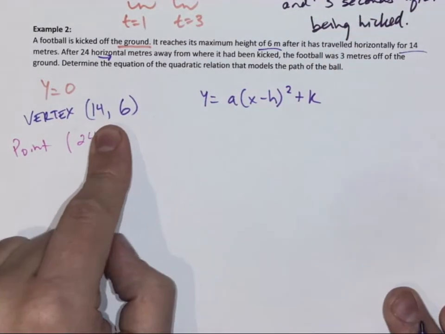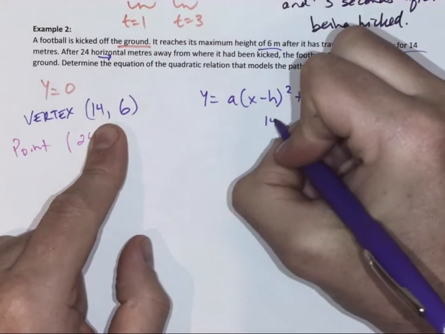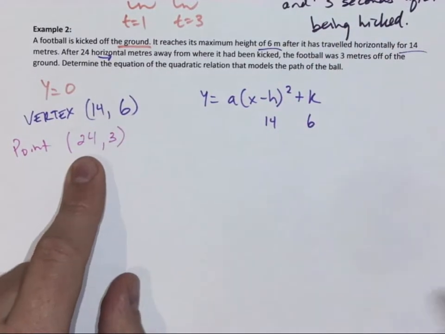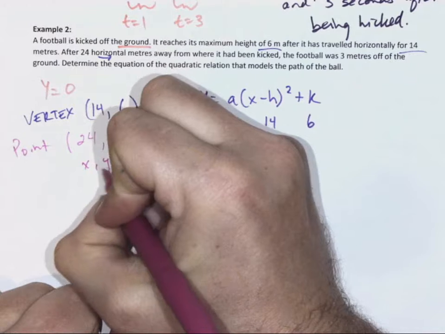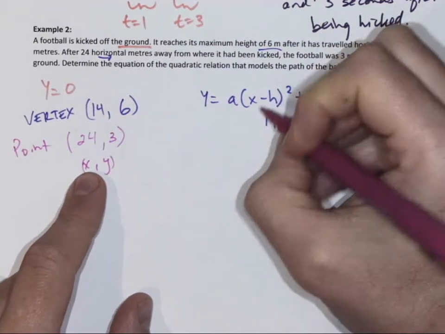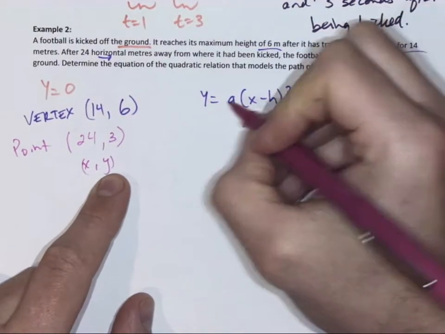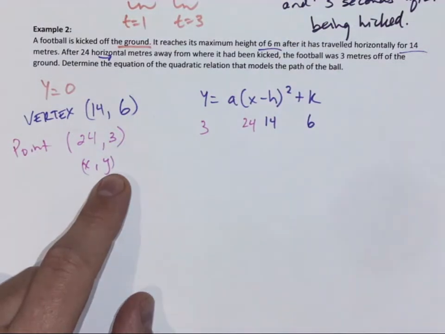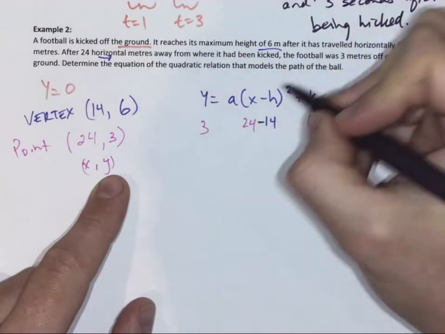We have a vertex for h and for k. Our point, remember that those are just x and y. So for x, sub in 24. For y, sub in 3. Everything else stays the same.